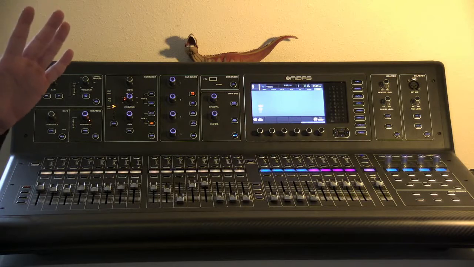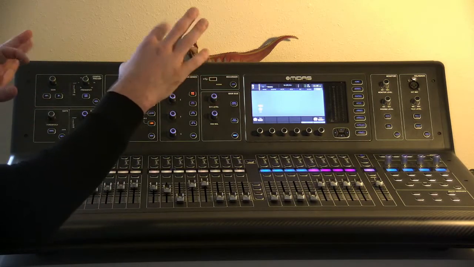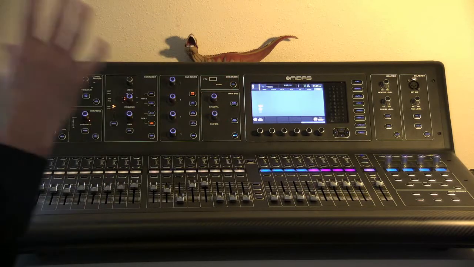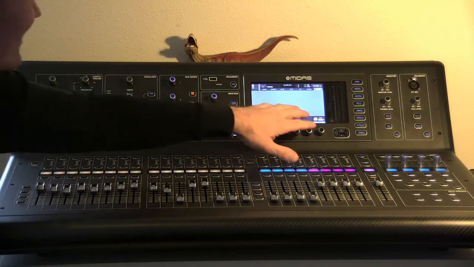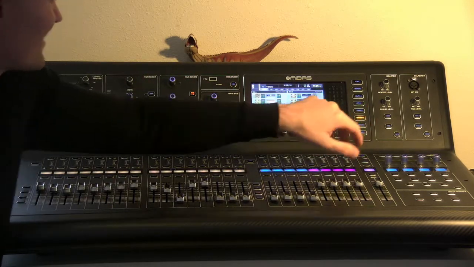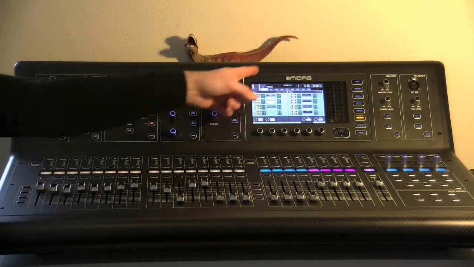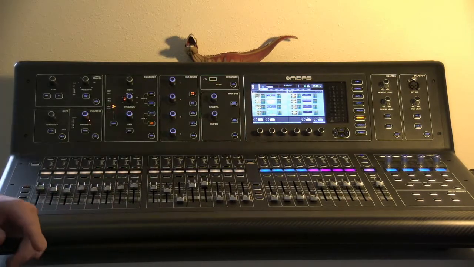This tends to trip people up because it's all routed within the board, which makes it kind of hard to picture in your brain. So we're going to click over here to the effects section. And we'll do a close-up on the screen after we figure out the routing and stuff.